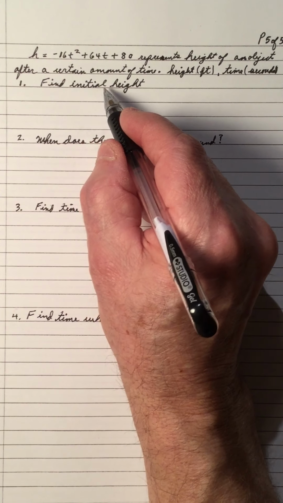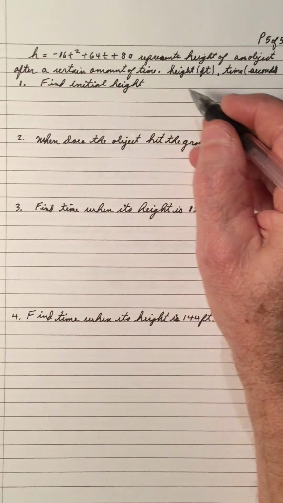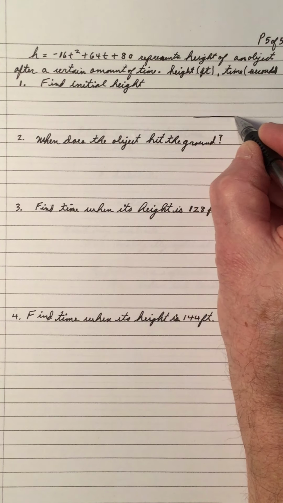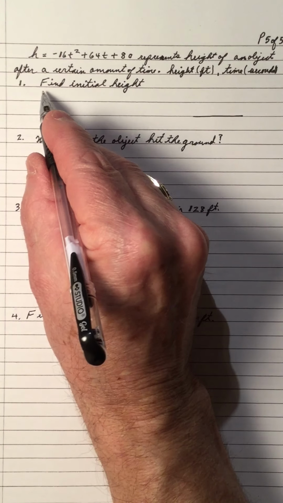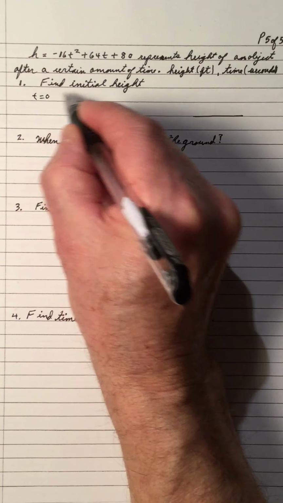Find the initial height. And if you think about an object thrown in the air, well, I'll draw the diagram after I get this done. The initial height is when your time is 0.